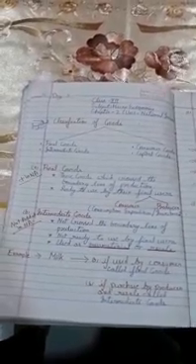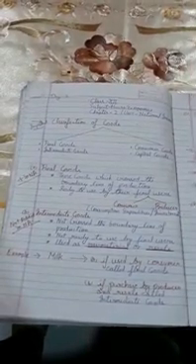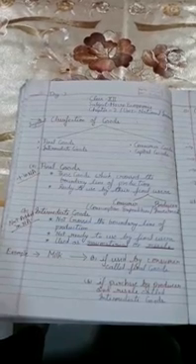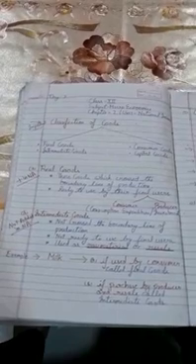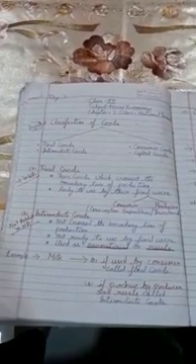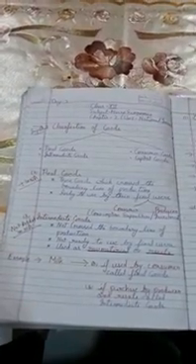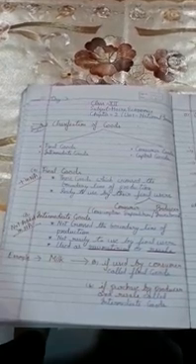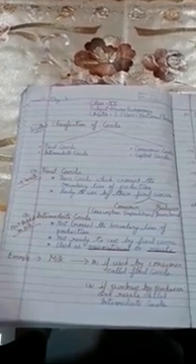When the consumer uses the goods, it is called consumption expenditure. And when the producer uses the goods, it is called investment expenditure. So, final goods are always added in the national income.